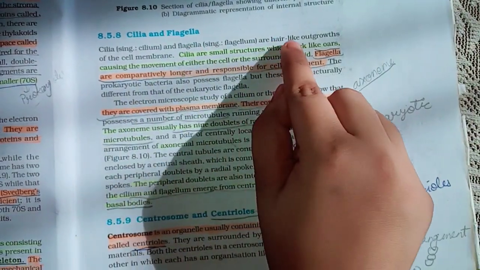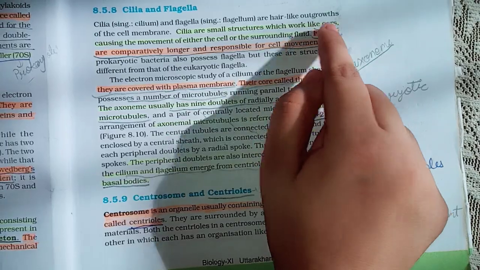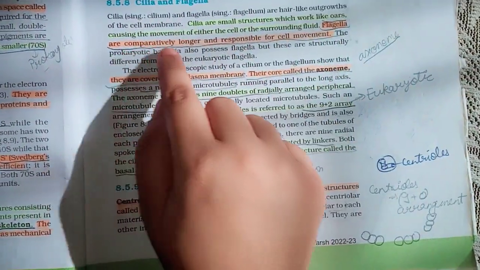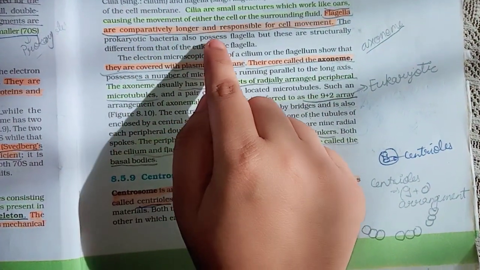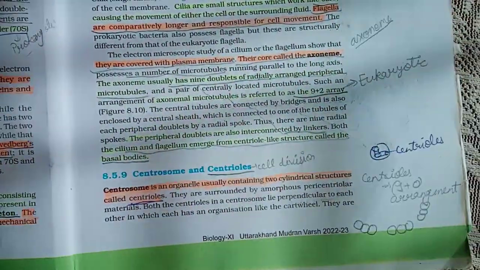Cilia and flagella. Cilia and flagella are hair-like outgrowths of the cell membrane. Cilia are the small structures which work like oars, causing the movement of either the cell or the surrounding fluid. Flagella are comparatively longer and responsible for cell movement. The prokaryotic bacteria also possess flagella, but these are structurally different from those of eukaryotes.